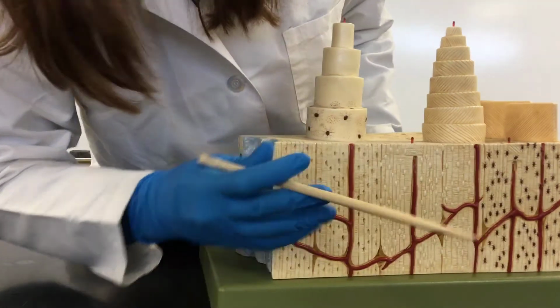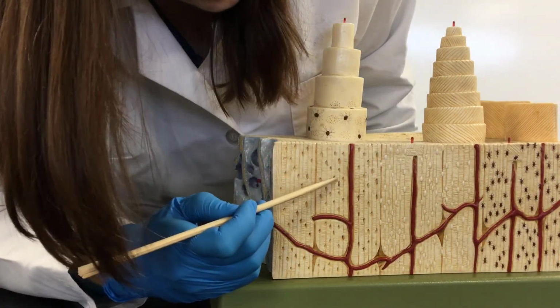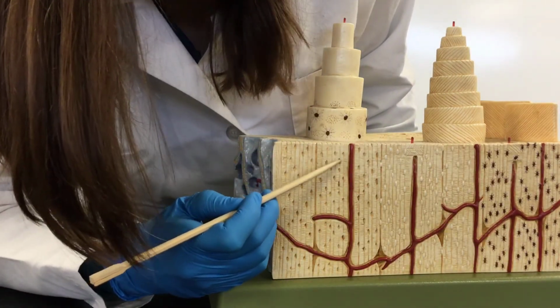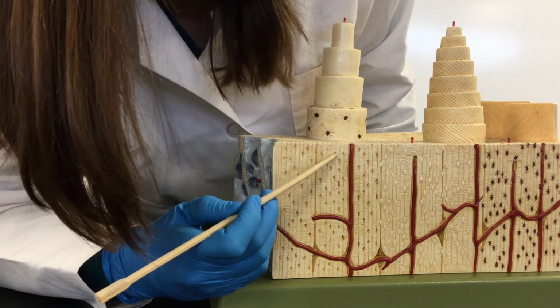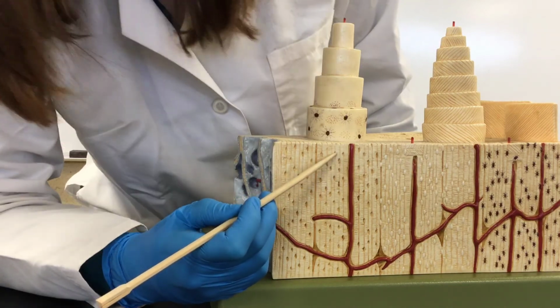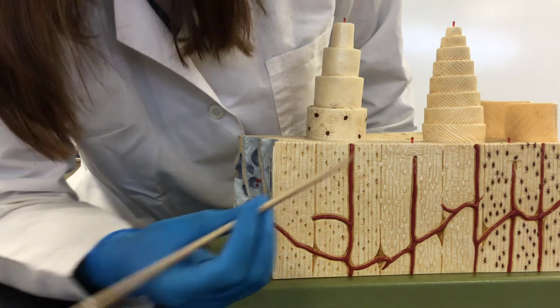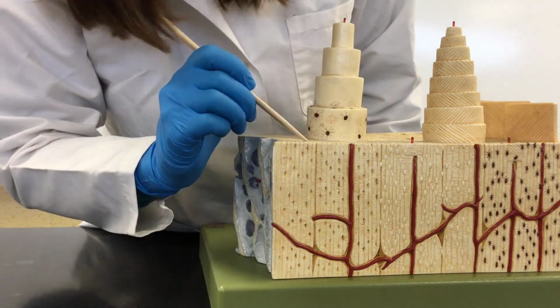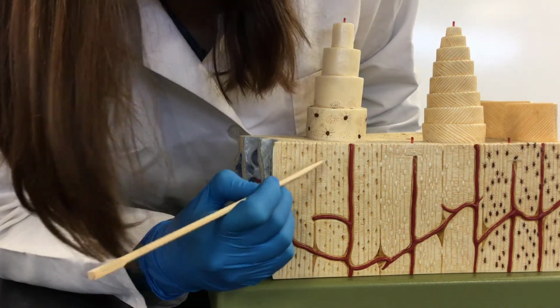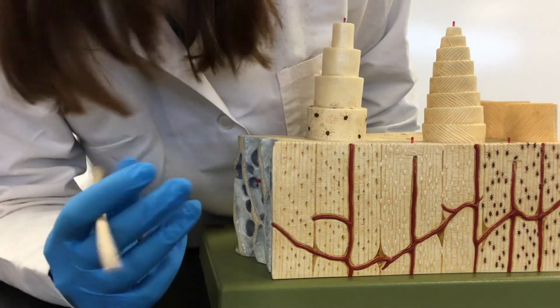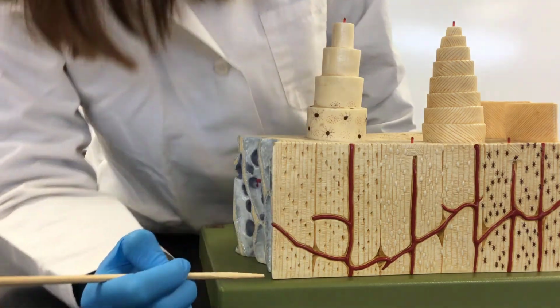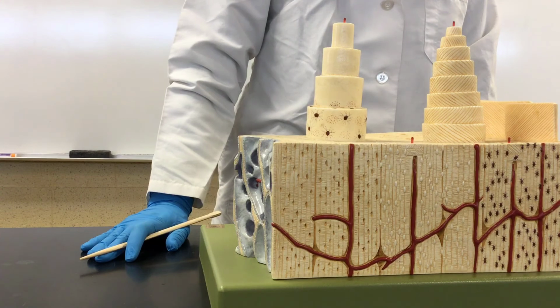On this side of the model here, we can see there's little openings here. So these are hollow openings. These are called the lacunae, and these lacunae are where the osteocytes would normally be. So in this case, they're empty, the little holes here that are called lacunae, and these are the holes or the spaces, the houses that the osteocytes live in. I think that's it for this model.